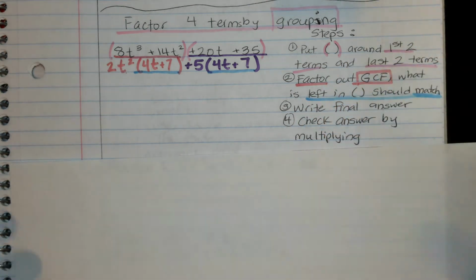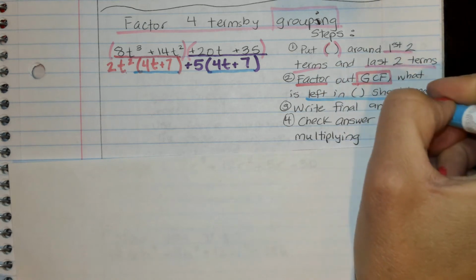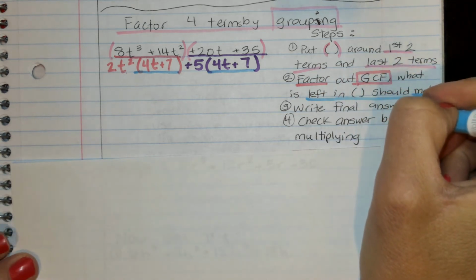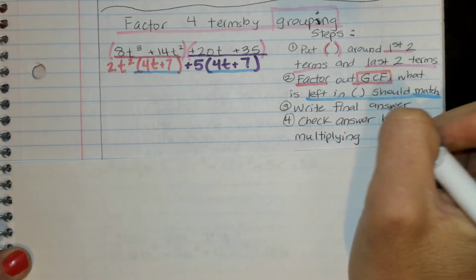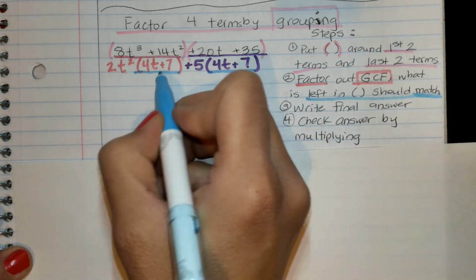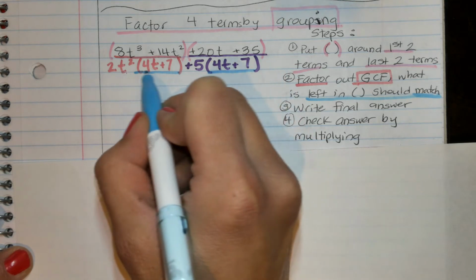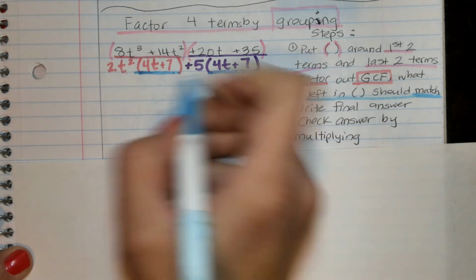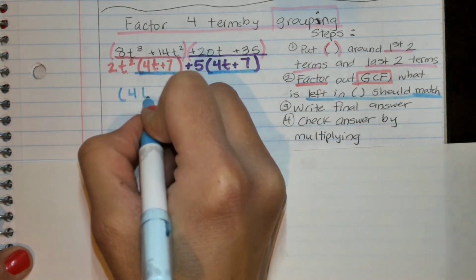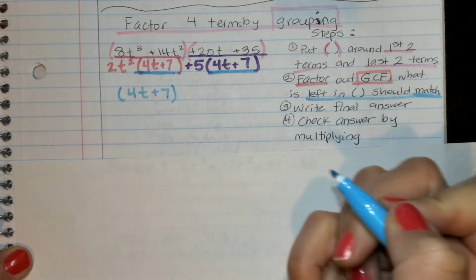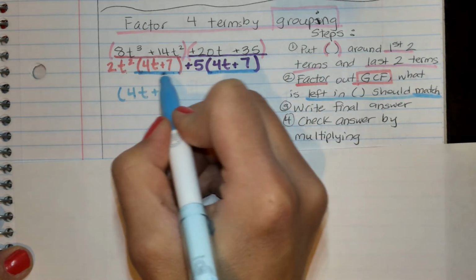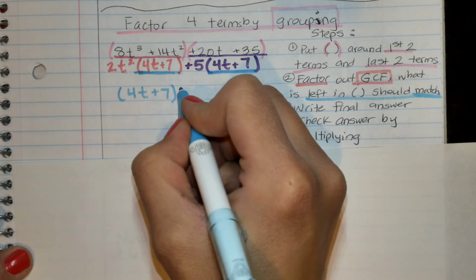Everything has to match. All right, so what we do to write our final answer, I didn't want to write it out in words because it would have been a lot and it would maybe be confusing. So just pay attention. This is how we write our final answer. The part in parentheses, the binomial, the 4t plus 7, it's the same, and I'm going to go ahead and write it one time. Okay, so that whatever's in the parentheses, that binomial part, you write it one time.